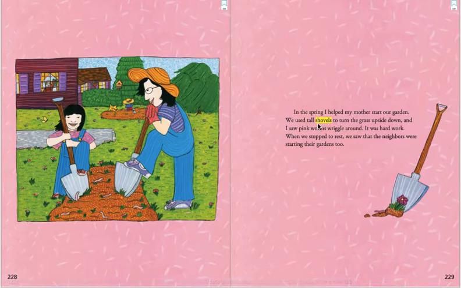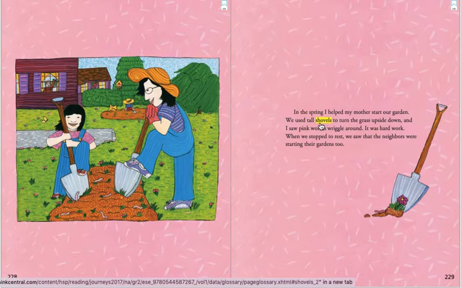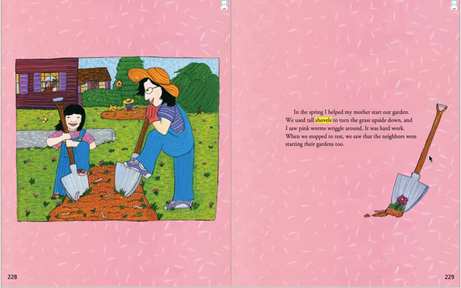Now I notice right away there's a vocabulary word in yellow here. It's the word shovels. Here's a good picture of a shovel. Remember, a shovel is a tool that has a large scoop and a long handle so that you can dig and sometimes lift things with it. Now, I'm going to ask myself the question, when is this story taking place? What time of year is this story taking place?